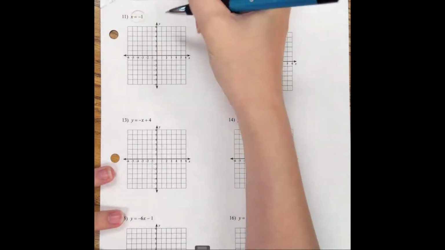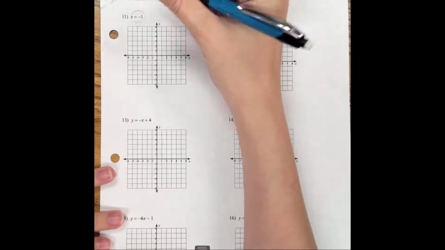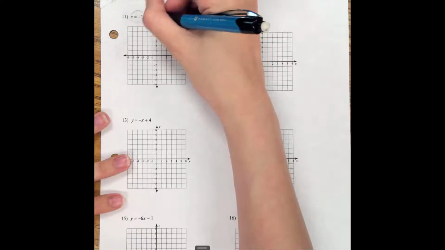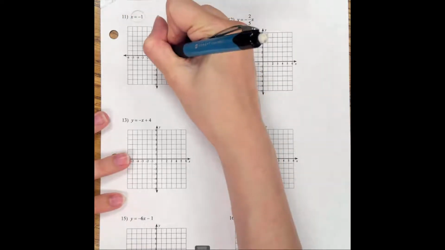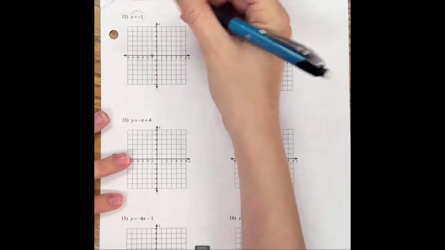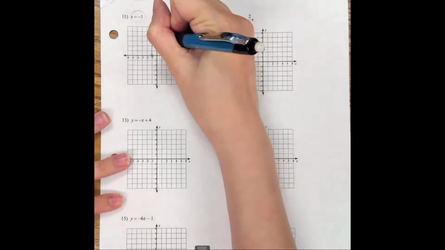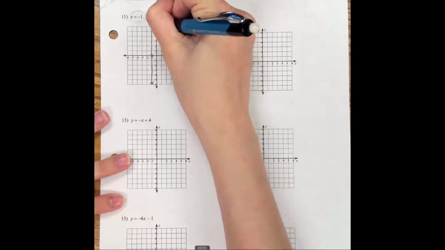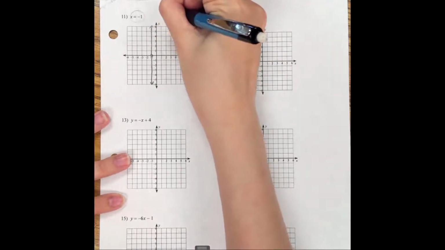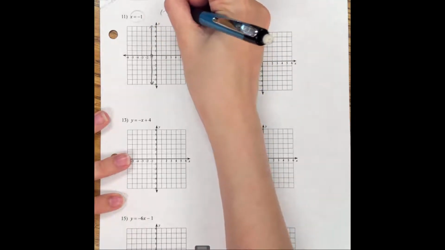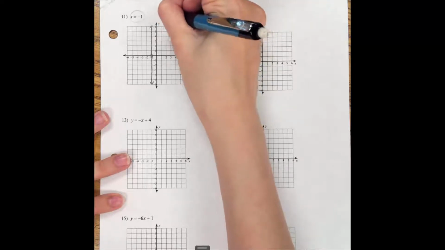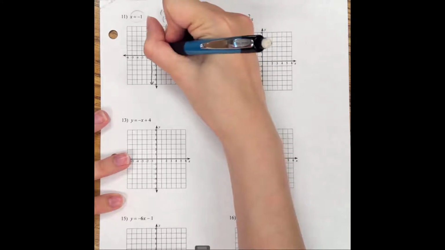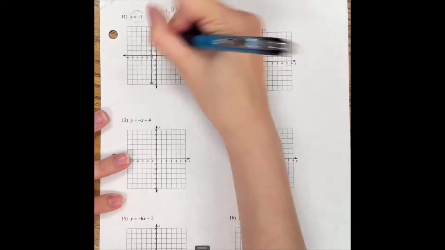X equals is a vertical line. And so when we see this, we can say I'm going to put negative 1 on the x-axis, which is right here, and then I'm going to draw a vertical line. Now the reason we draw a vertical line is that this line is supposed to be all the places that have a coordinate of negative 1 for the x value. So like negative 1, 0, negative 1, 1, negative 1, 2. Those are these points right here that form a vertical line.